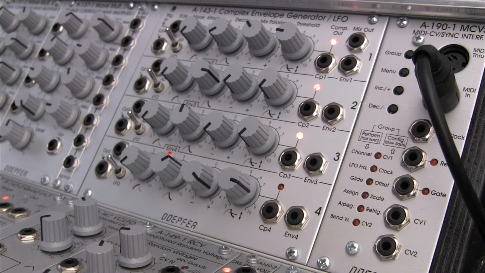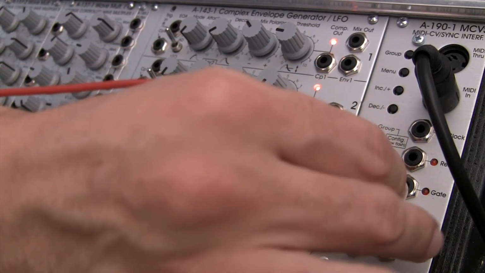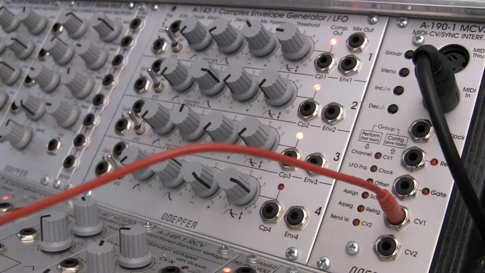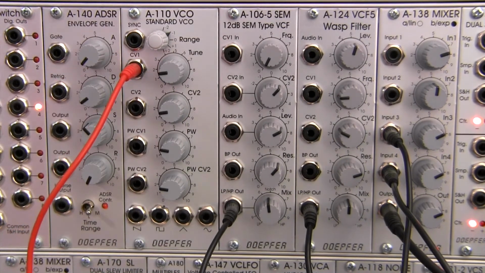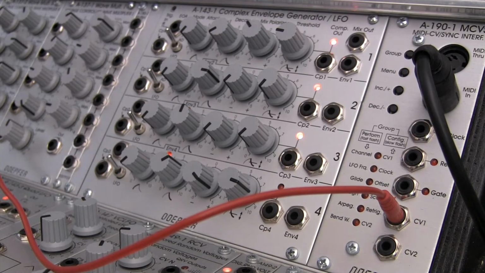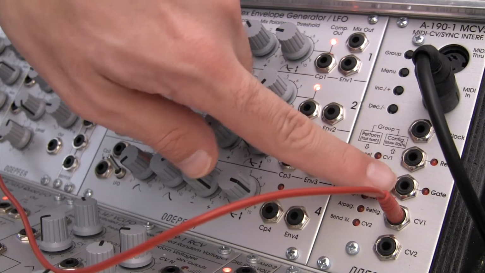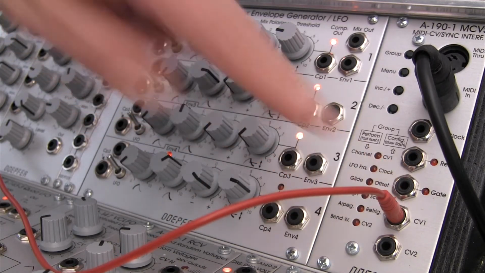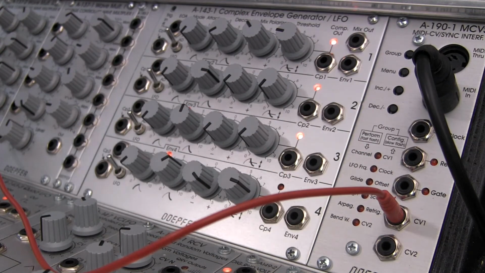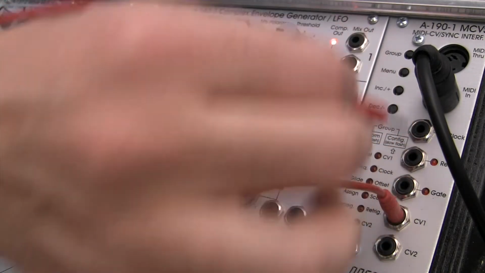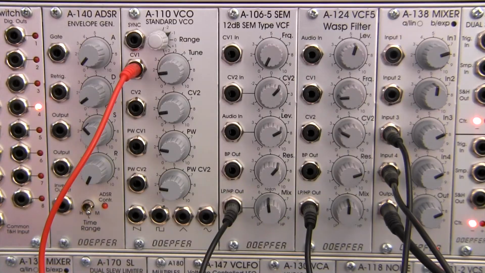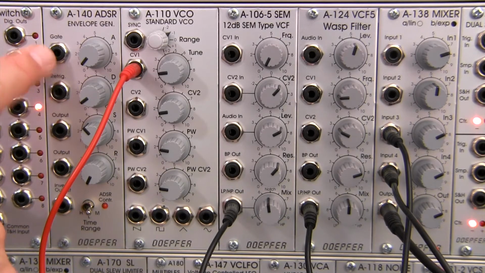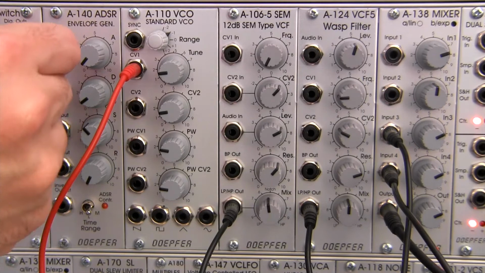So if I go down to my A190, I'm going to be patching out from my CV number 1. And then I'm going to go up to my VCO right there, patch in right there. And then I'm going to take a second cable, as the A190 actually outputs a gate whenever it receives a note from a sequencer or other kind of package that you might be sending MIDI to this module with. So I'm taking the gate output there, going up to my envelope generator, which we've seen before in some of the previous demos. So patching in there.